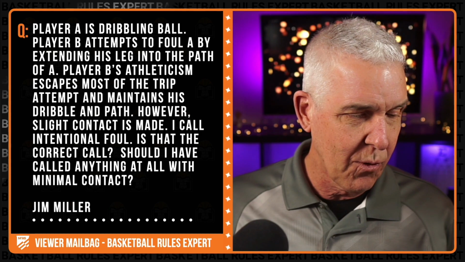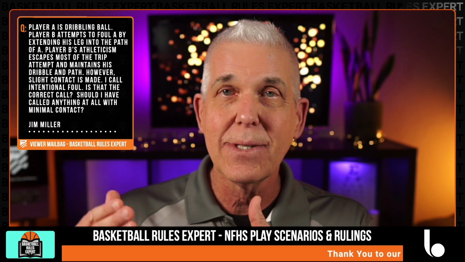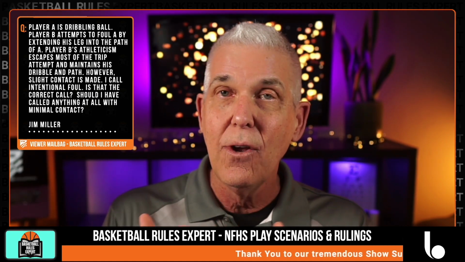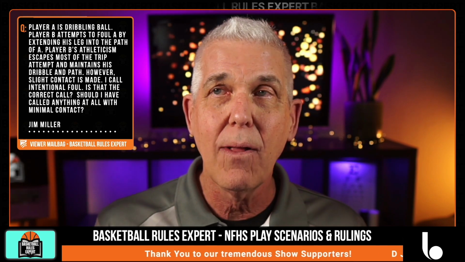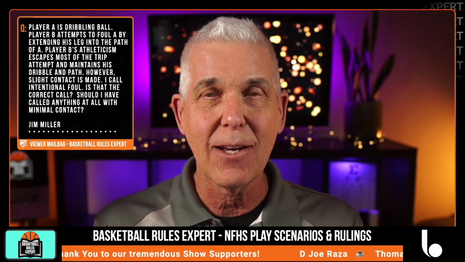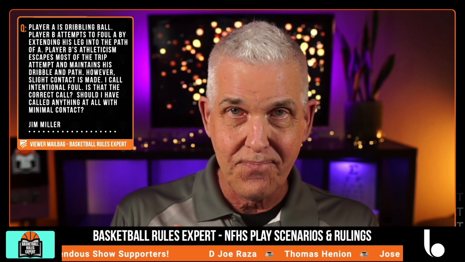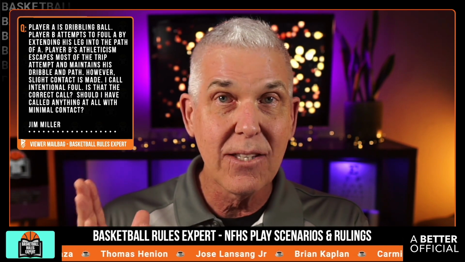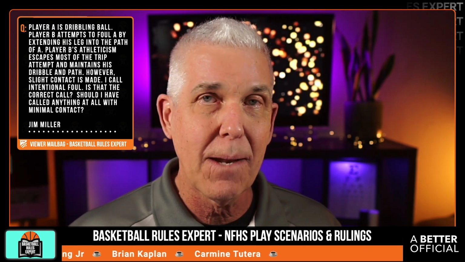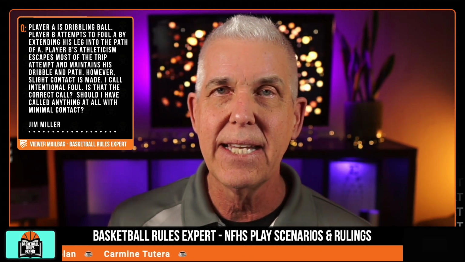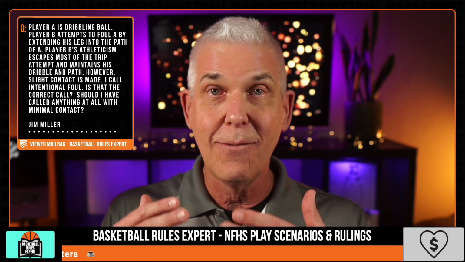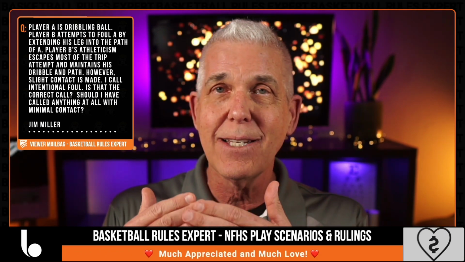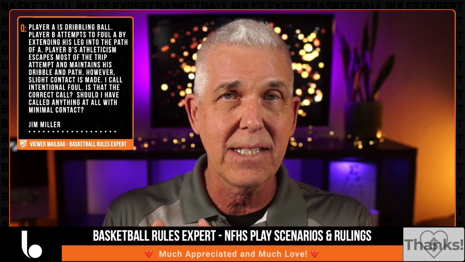That's from Jim Miller, and it's a great play scenario to think about. The implication here is that this was an intentional act by a defender attempting to trip a ball handler. And that's a key part of the equation. In that situation, if we have any level of contact related to an intentional act of attempting to extend a leg and trip that player, that would definitely be an intentional foul by rule. Now, remember that an intentional foul does not depend on the severity of the contact.